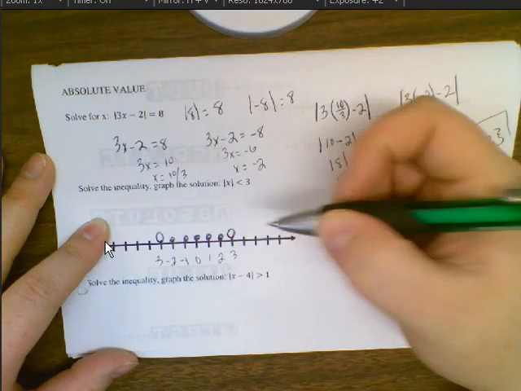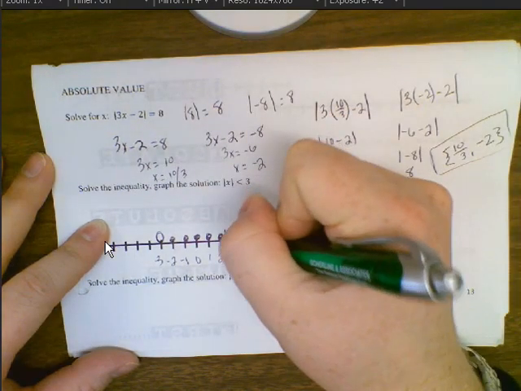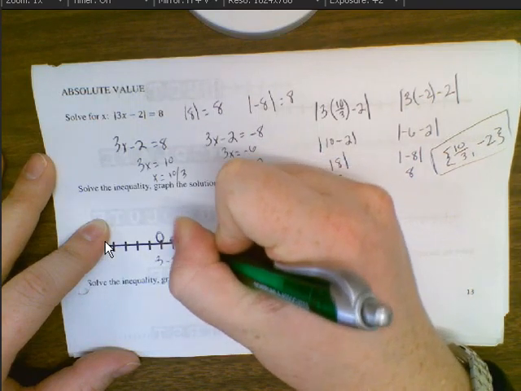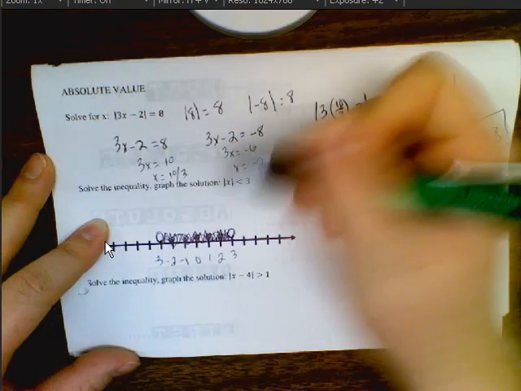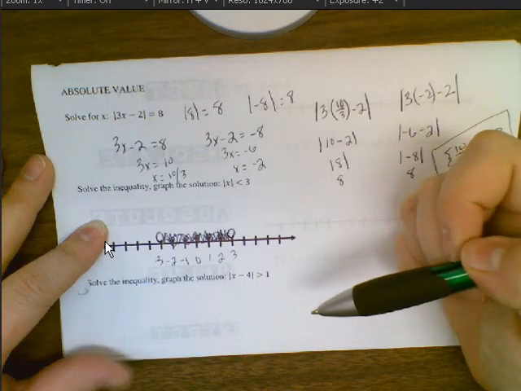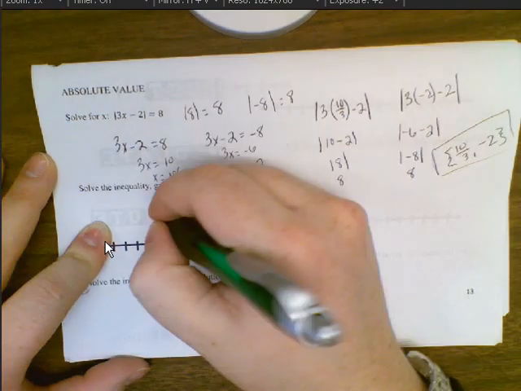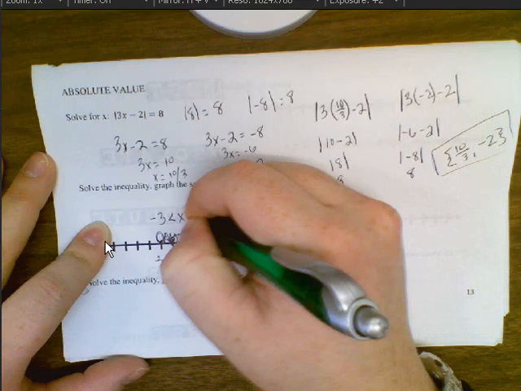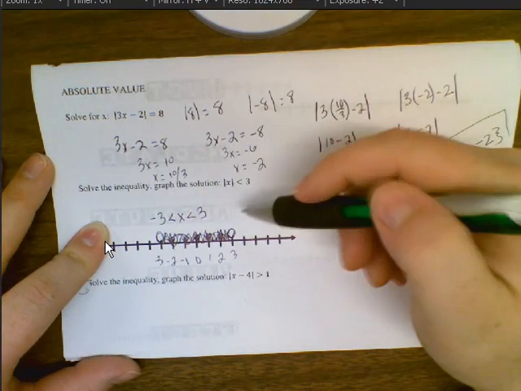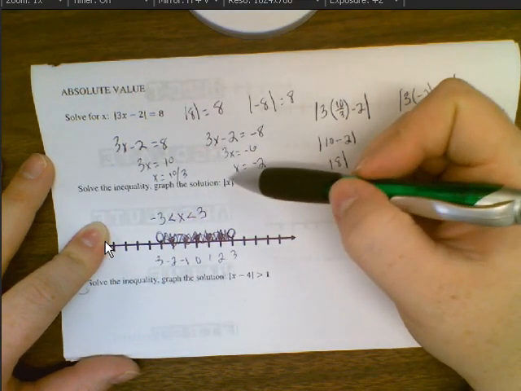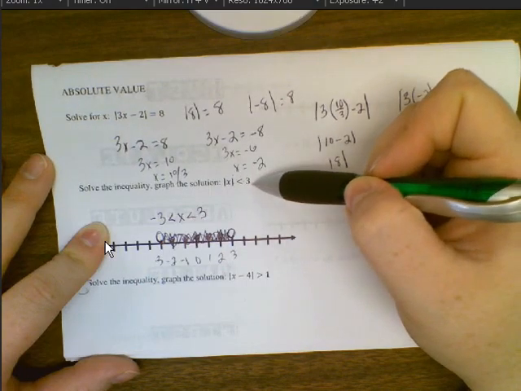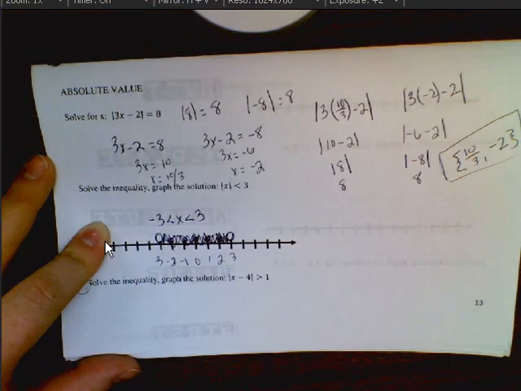And that's true for positive or negative 3. But every other number in between there would work. So do you see how this situation becomes an and? Negative 3 is less than x is less than 3. So an absolute value less than a number turns into an and situation.